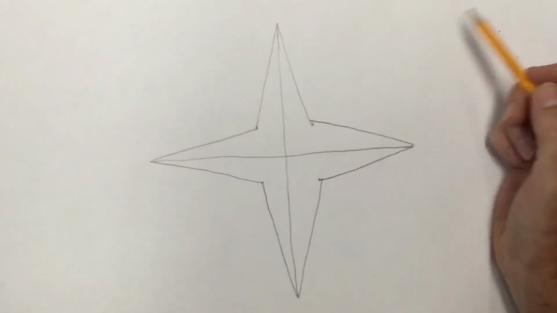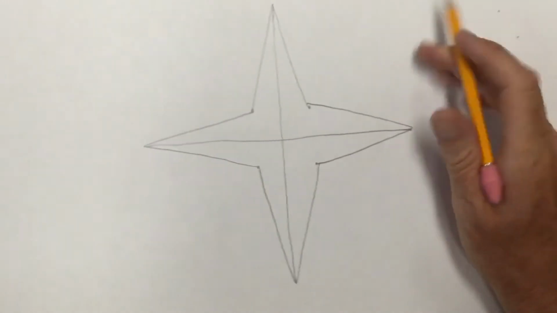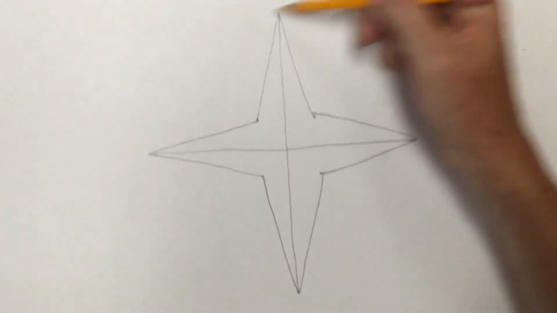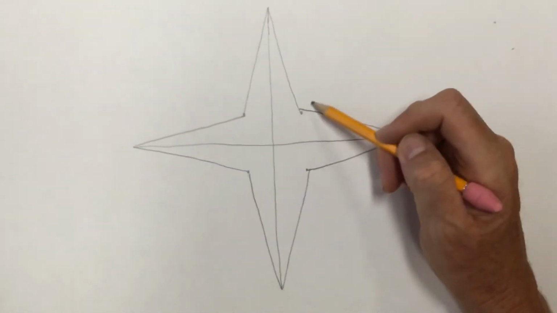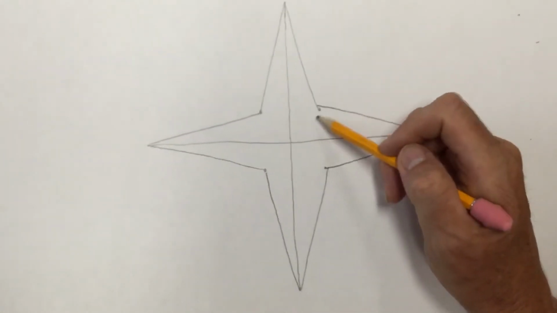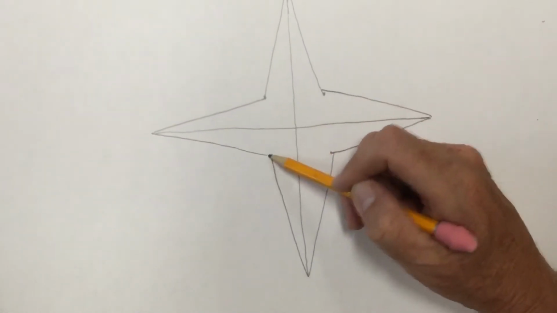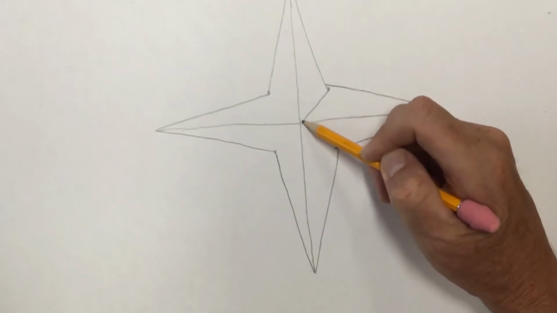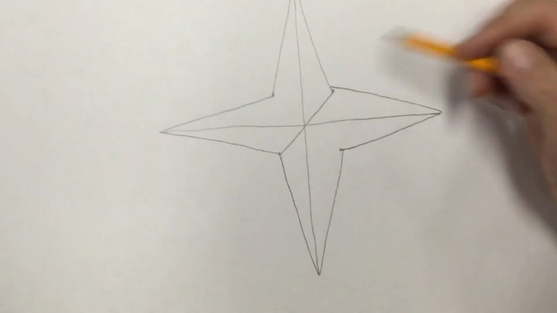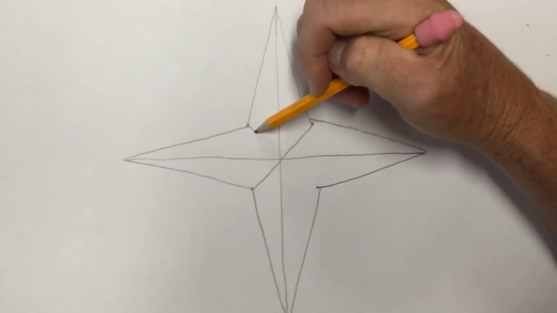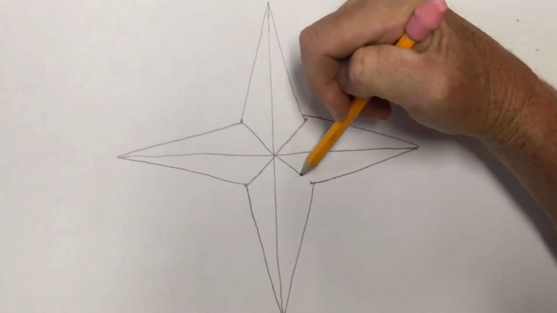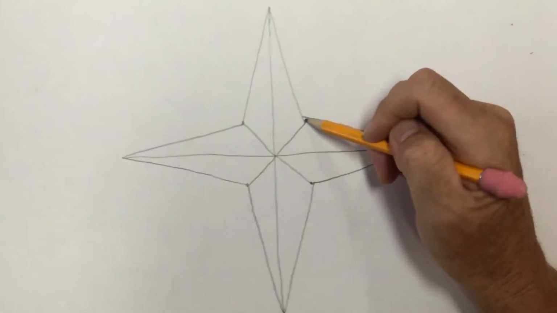I want to have 4 more points though for the intermediate directions. These are the cardinal directions. Okay, so watch what I'm going to do. You could start at the dot and aim for the dot on the other side. Make an X. And then extend it out a little bit.